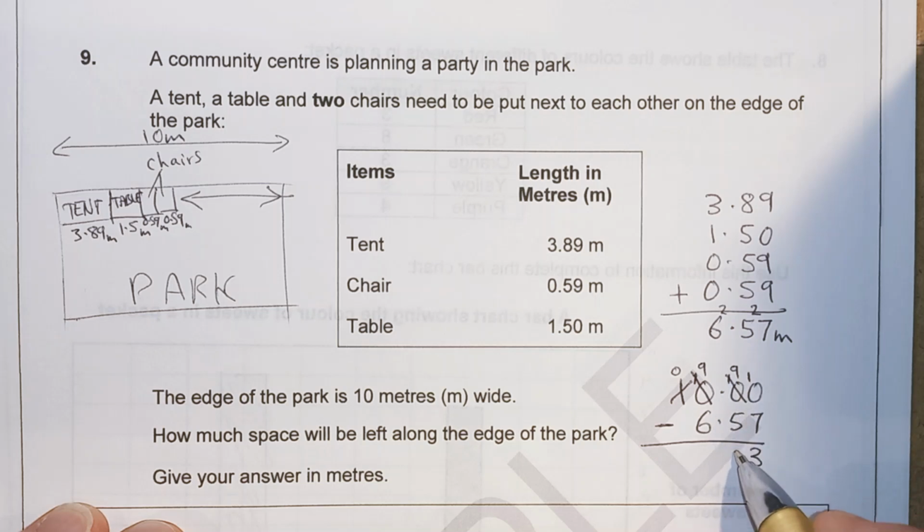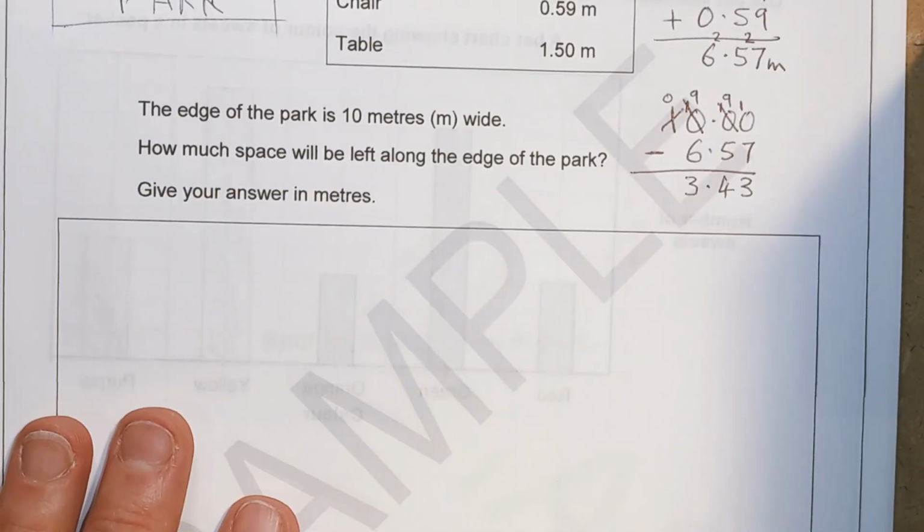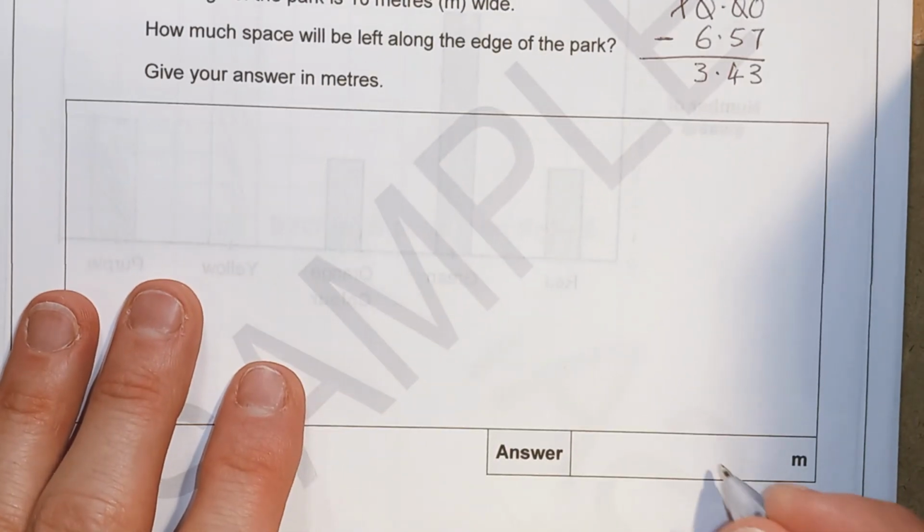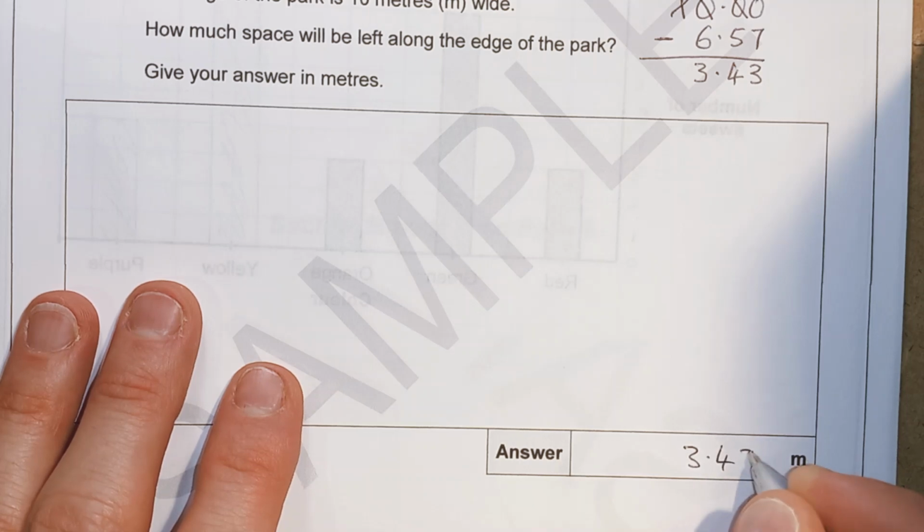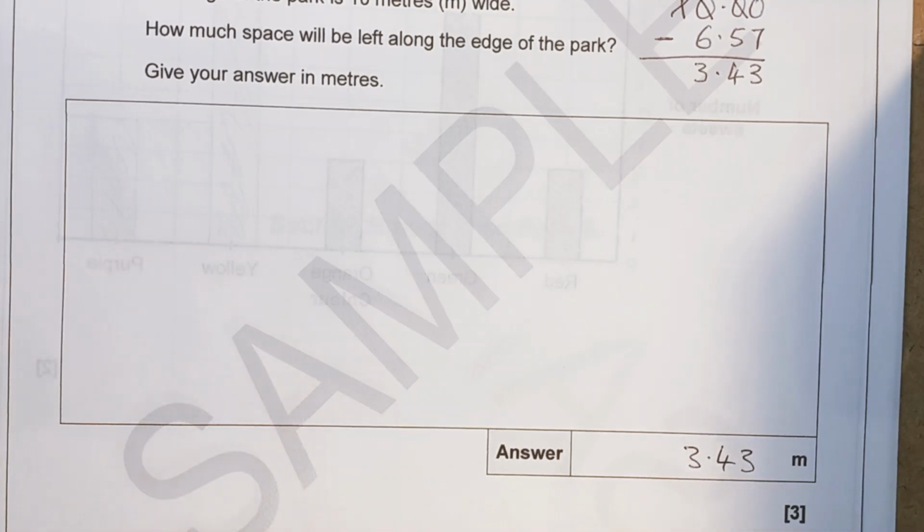9 take away 5 is 4, decimal point. 9 take away 6 is 3. So we get a final answer of 3.43 metres. And that's the end of the non-calculator section.